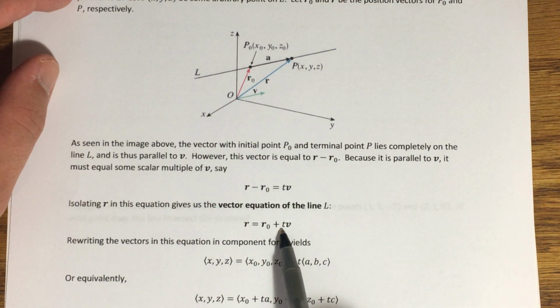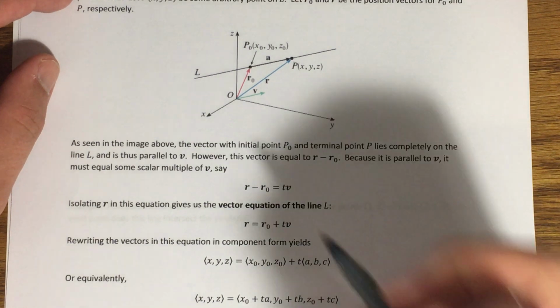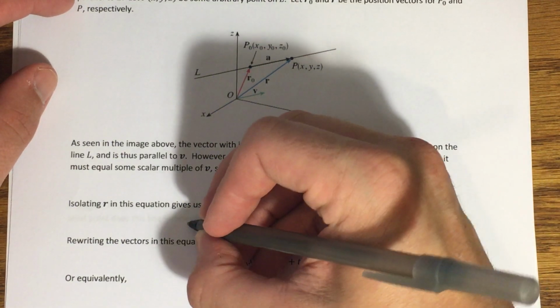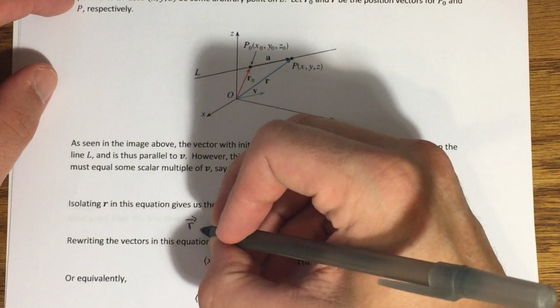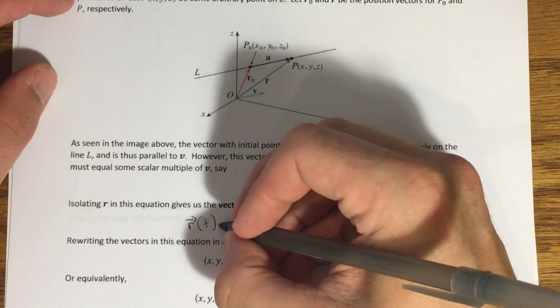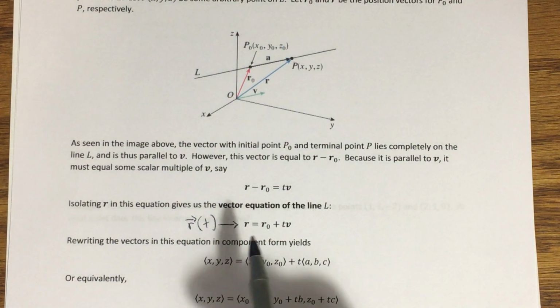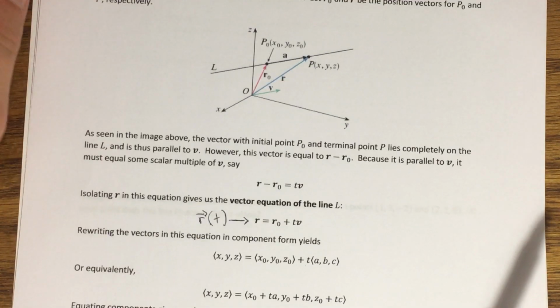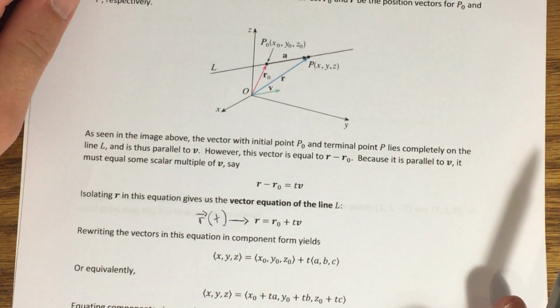T is allowed to vary here. So T is kind of like the variable in this vector equation. And for that reason, we oftentimes see this written not just with an R there, but R of T. It's fairly common to see this written as an R of T instead of just an R because this is a function of that scalar T.